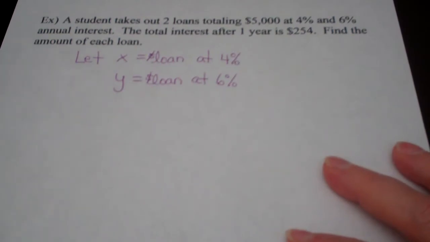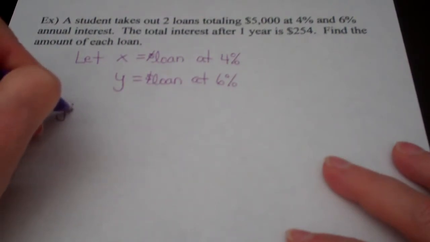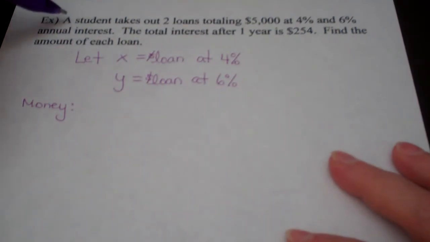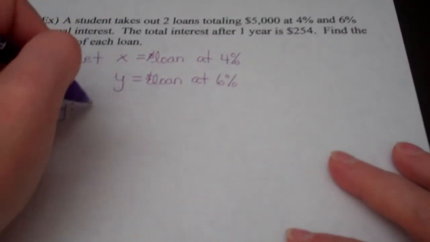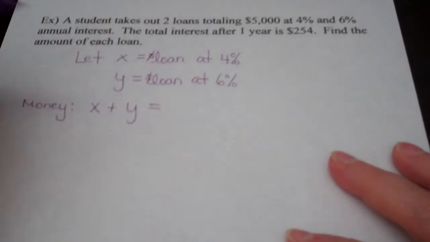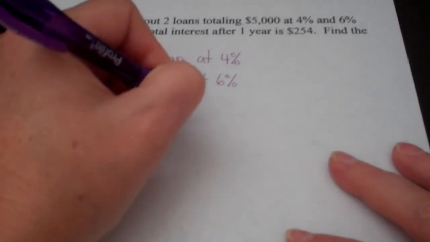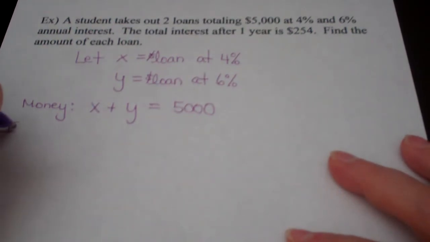Okay, and then if we're going to use 2 variables, we need 2 equations to solve. You could look at the two facts here. The first fact deals with the amount of money that you're borrowing. It says that the student takes out 2 loans totaling $5,000. So if we add our 2 loans up, they should add up to $5,000. That's one equation. And then the rest of the information in this problem deals with the interest.